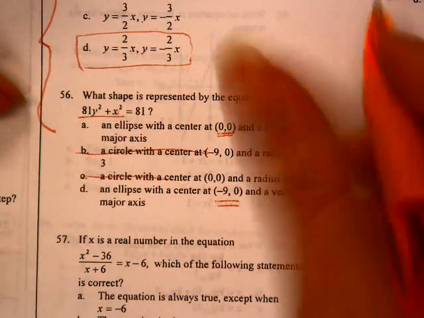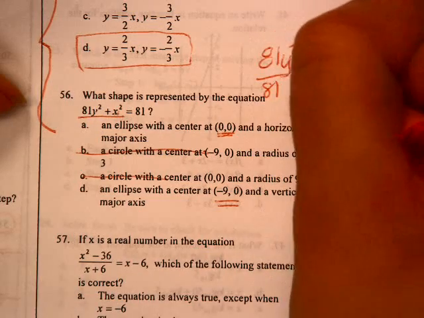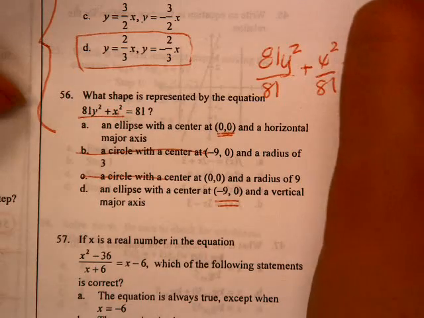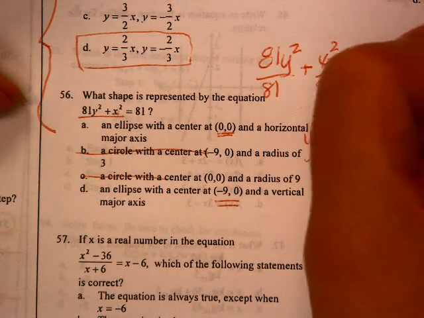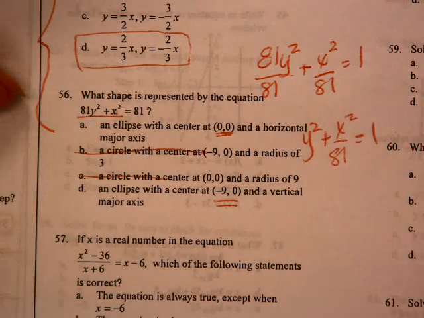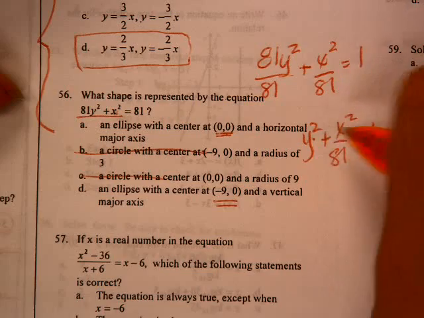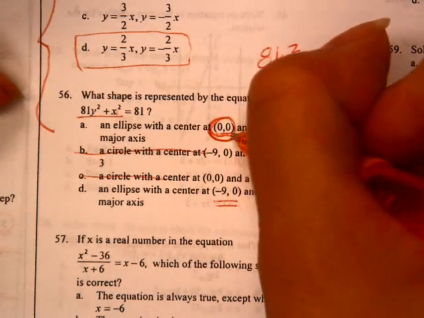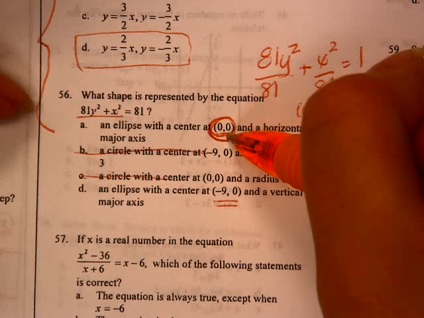If you notice, and I put it into the right format by dividing by 81, you end up getting y squared plus x over 81 is equal to 1. And there is nothing being subtracted from the y or the x, like it's just y minus 0. So 0, 0 is my value for my center.